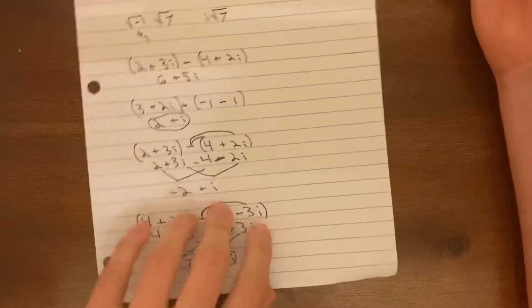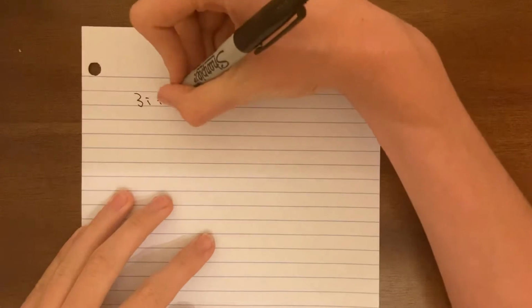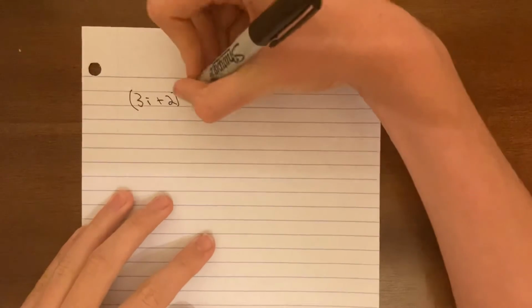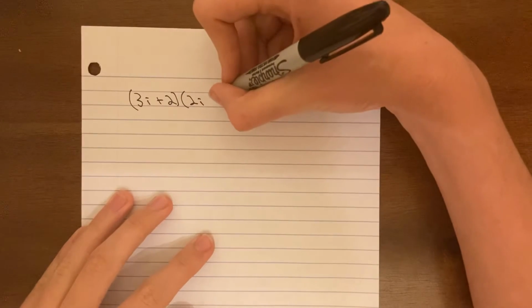Alright, let's move on to multiplying complex numbers. Alright, let's set up an equation. So 3i plus 2 times 2i plus 2.